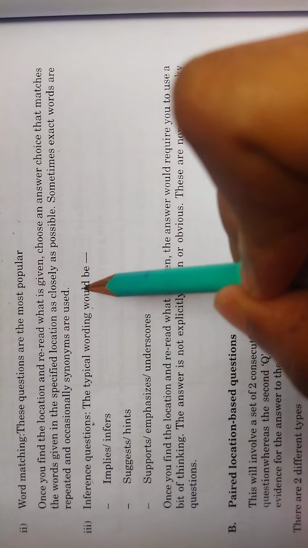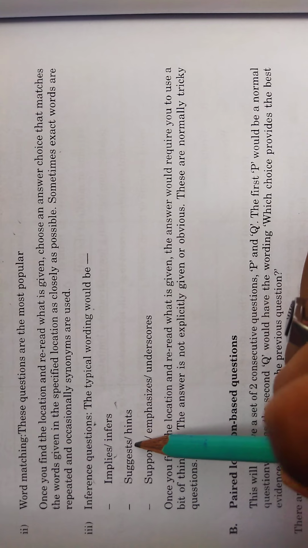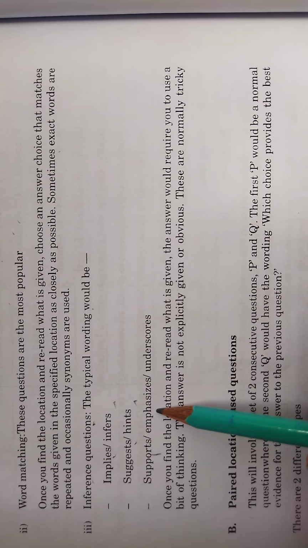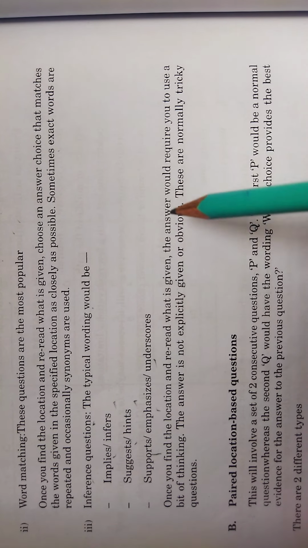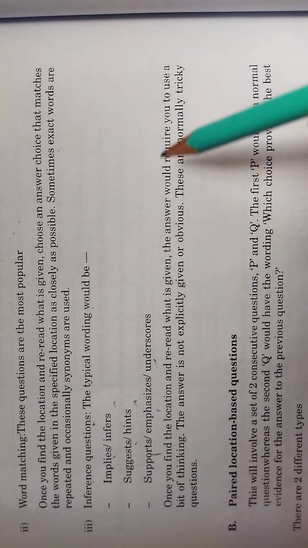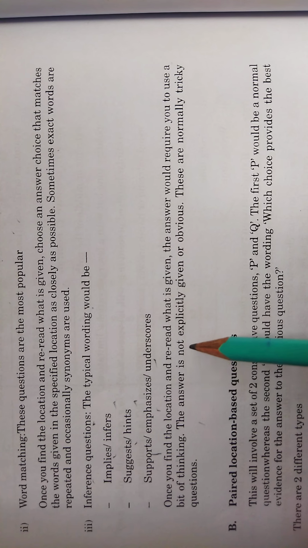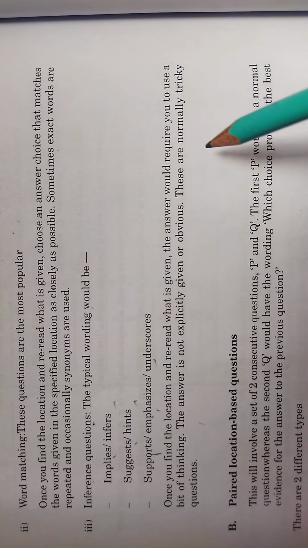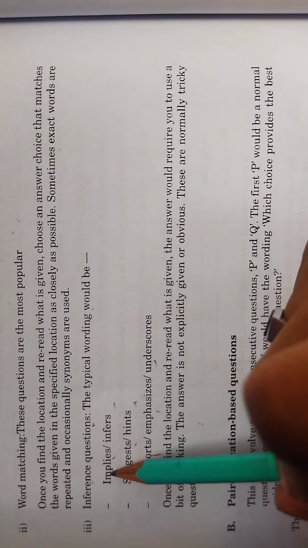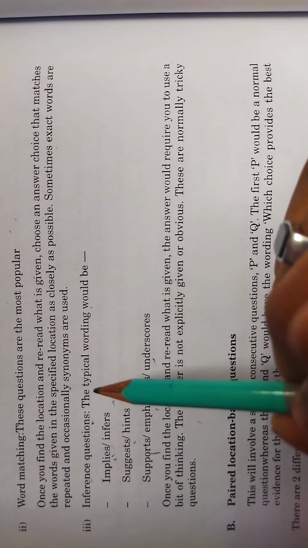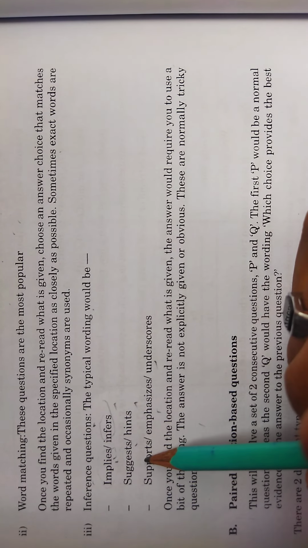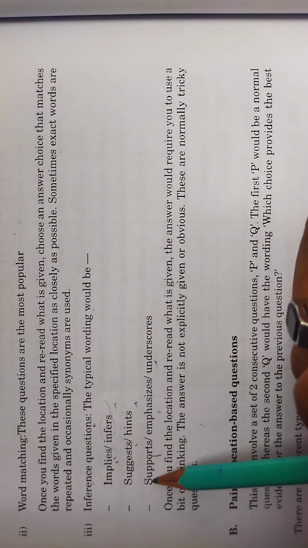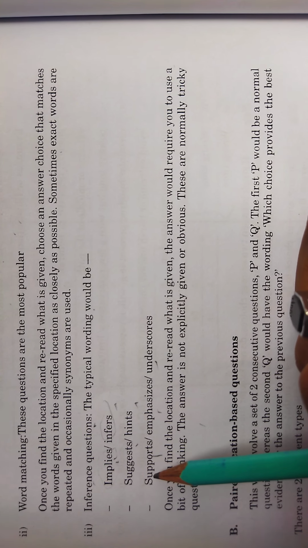Now, inference questions. The typical wording would be implies, infers, suggests, hints, supports, emphasizes, underscores. Once you find the location and read what is given, the answer requires you to use a bit of thinking. The answer is not explicitly given or obvious. These are normally tricky questions. For example, in the passage we have the word implies, but in the answer it is infers. So we have to know the closest meaning. We also have to remember synonyms.